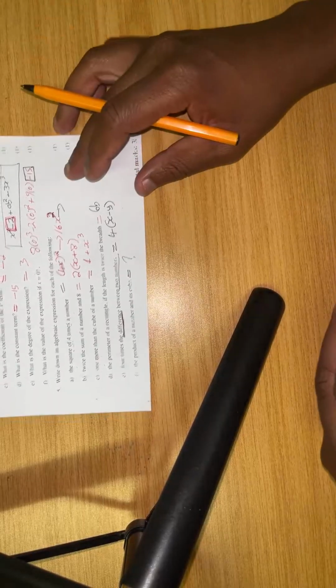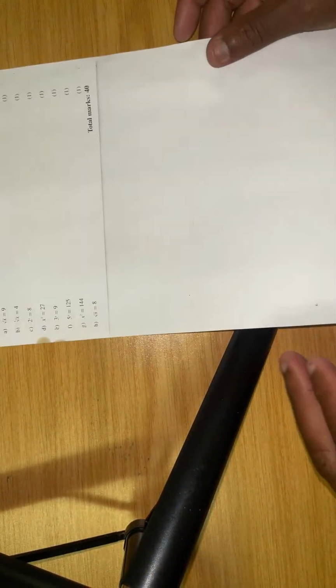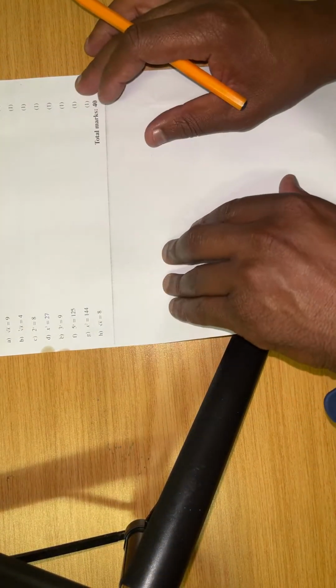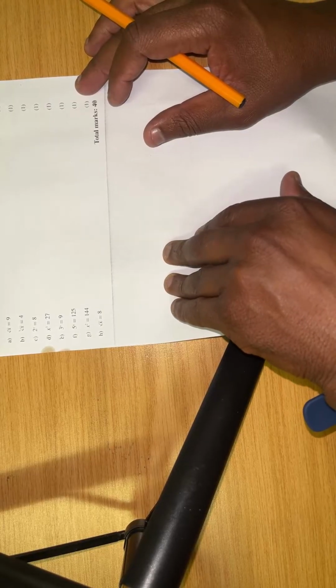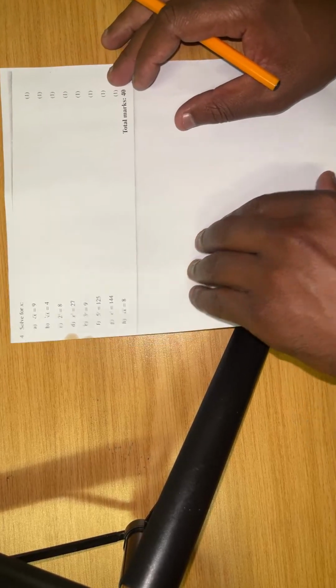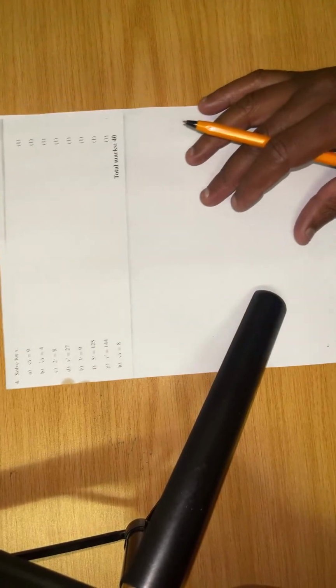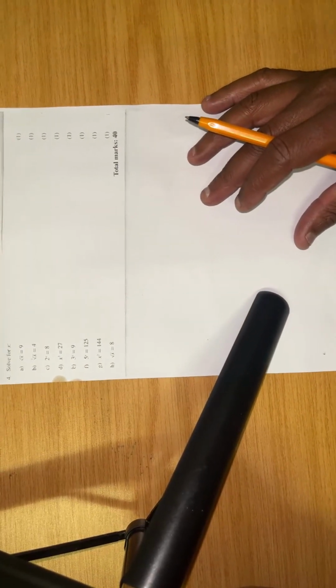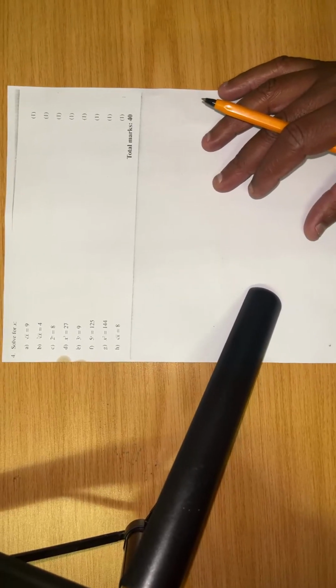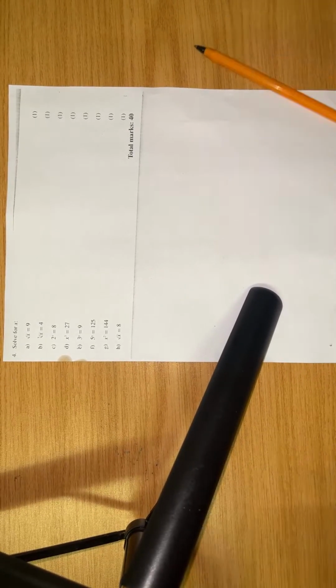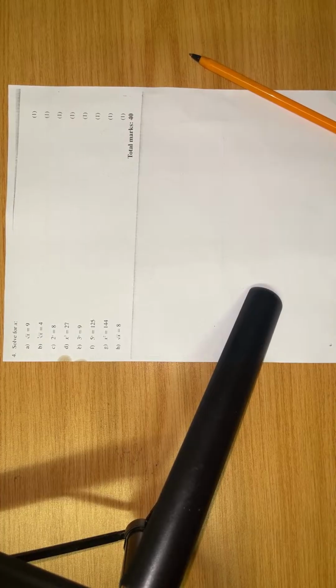Let's finish by solving for x, okay? It's almost an hour now. We want to solve for x.